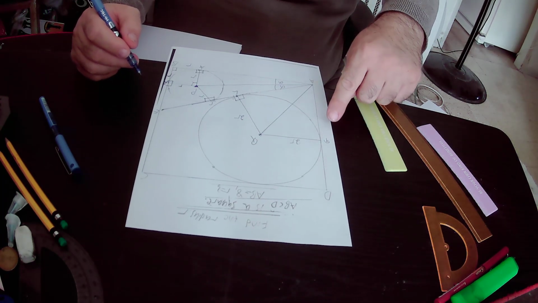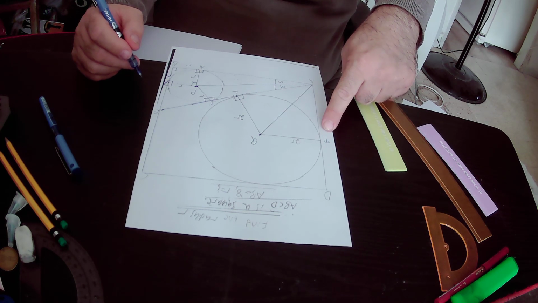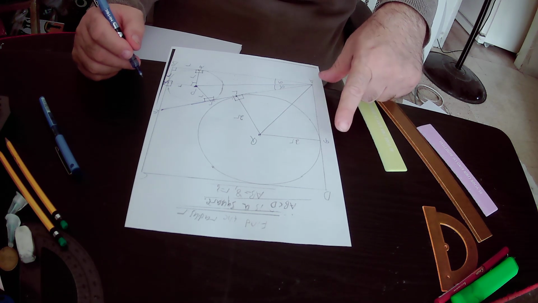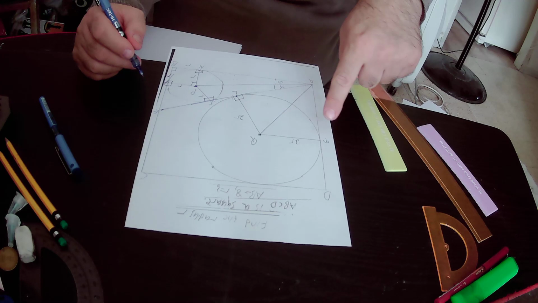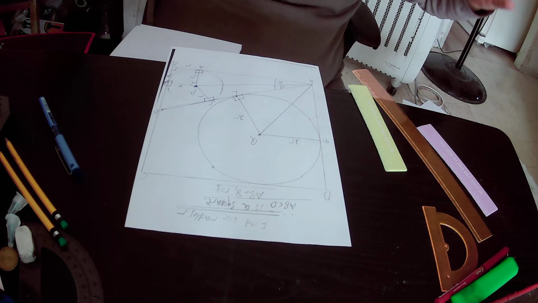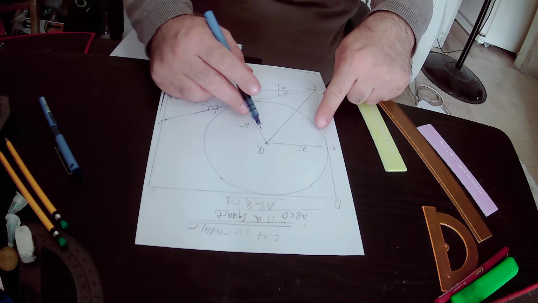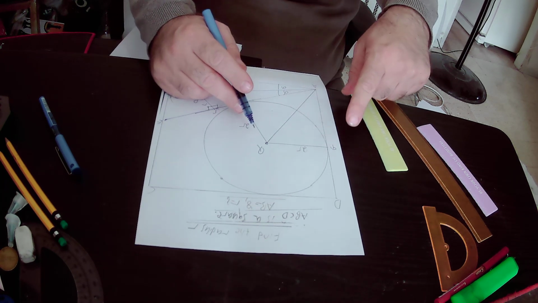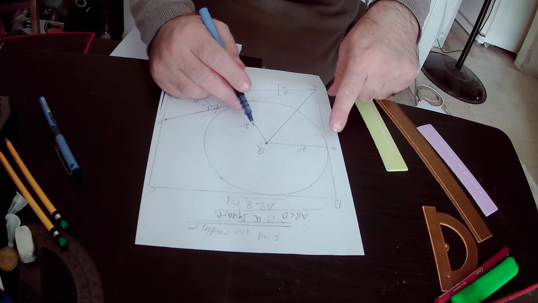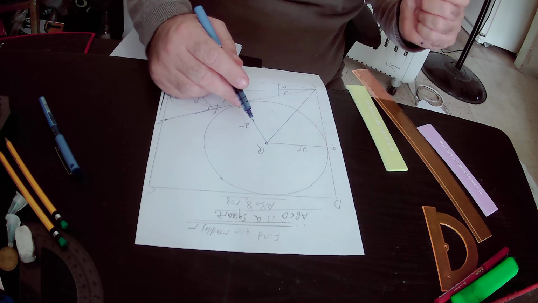So the point of tangency is point G. AD is tangent to the big circle at point G. So point G is the point of tangency. So we have this radius of the big circle that is drawn to the point of tangency, that is to say, it is drawn to point G.